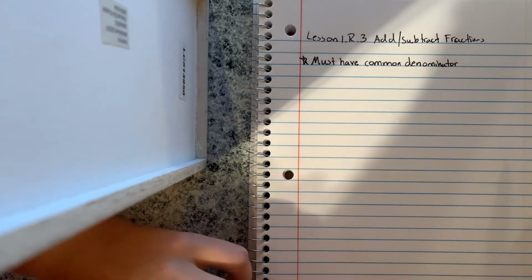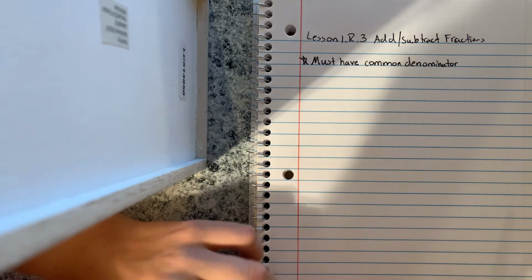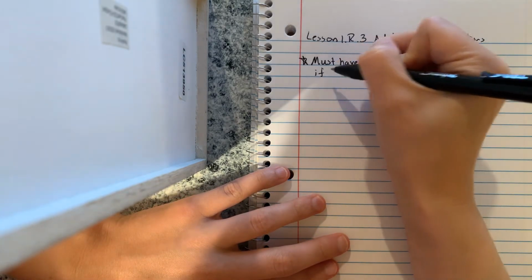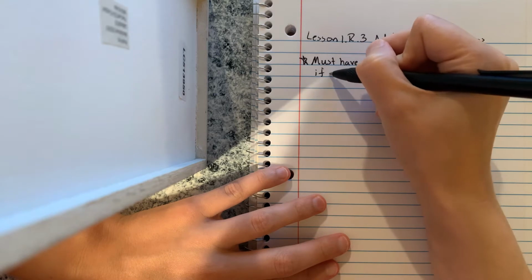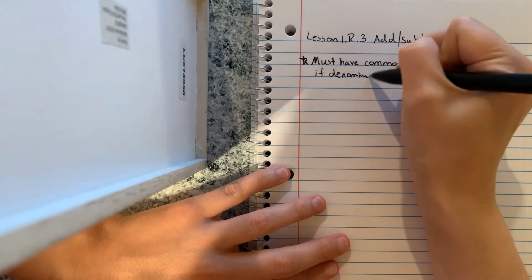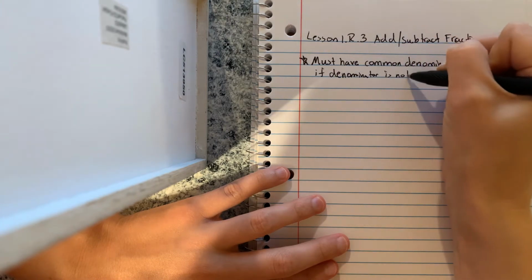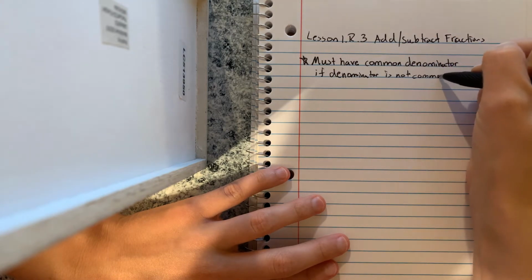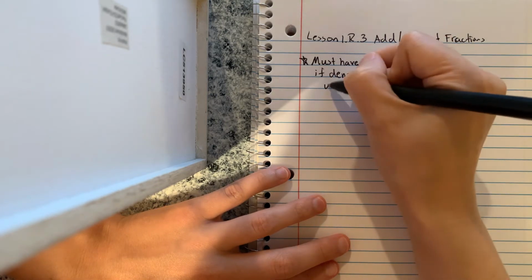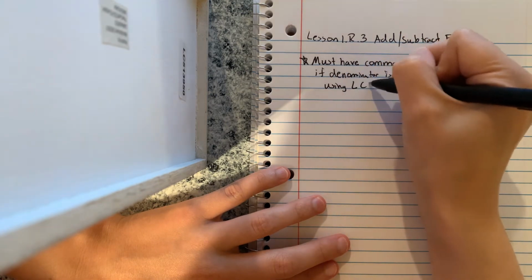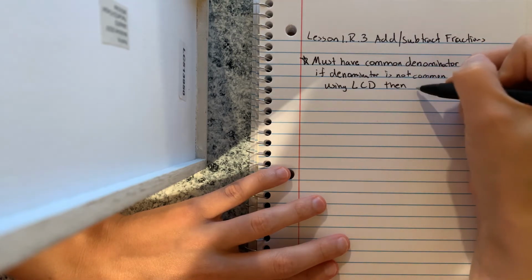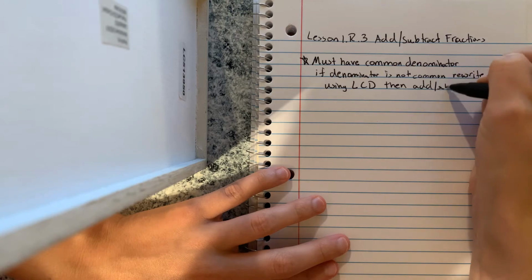So if it does not have a common denominator, if the denominator is not common, rewrite it using the least common denominator. And then you can add or subtract.